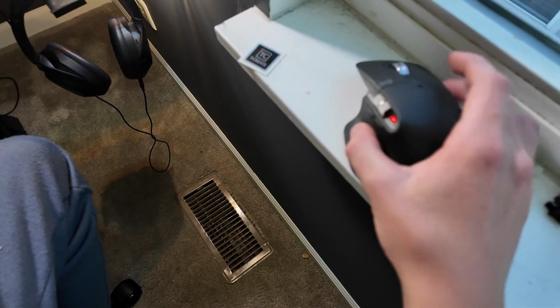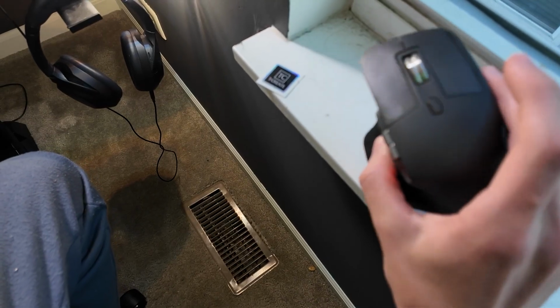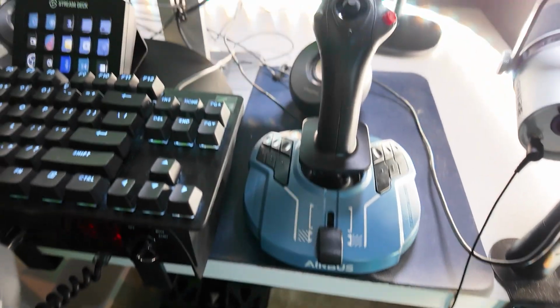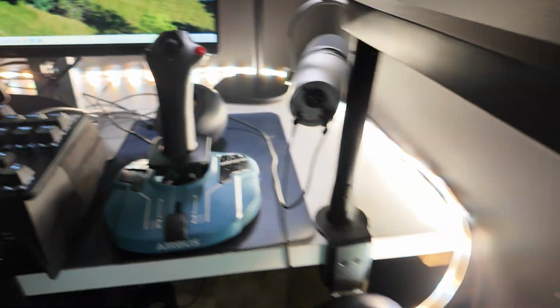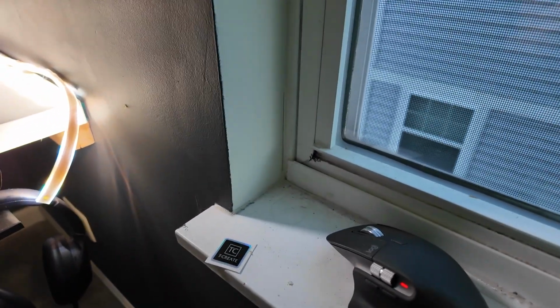Otherwise, over here on this side, kind of looking out the window, you can see this is my mouse. This is the MX Master 3S Logitech mouse. This is a nice wireless mouse. Currently it's on the windowsill because I don't have enough room on my desk. We're figuring that out as well. But currently this is the current setup. It is on the windowsill of my lovely room and window.